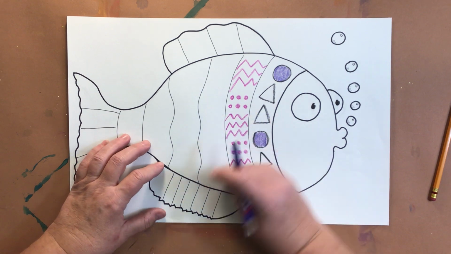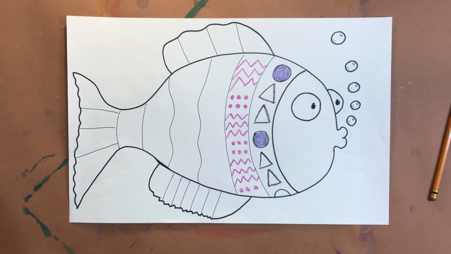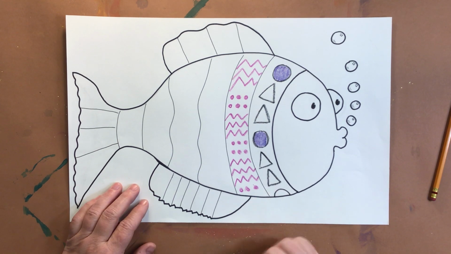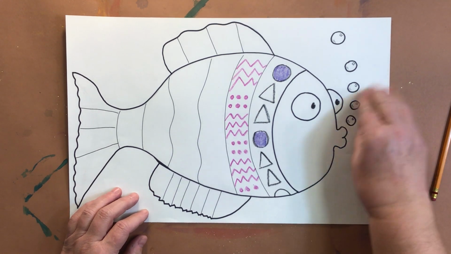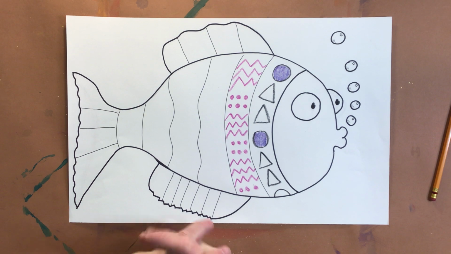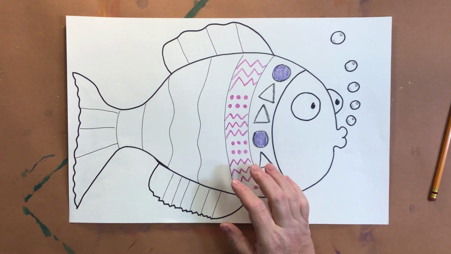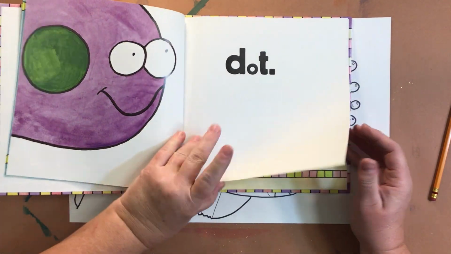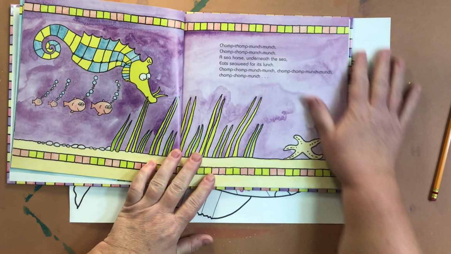So we can also come in and add some details and some things like that to your fish. You could add some other fish. You could add some fish food, some seaweed, all kinds of things. So think about our story and how this is our inspiration, these illustrations. And this whole book is full.